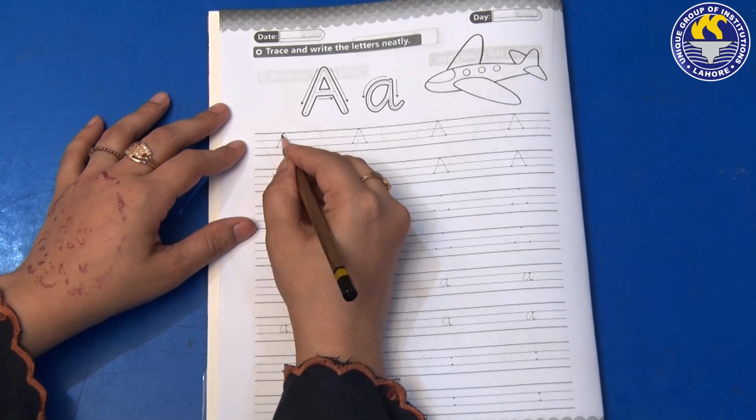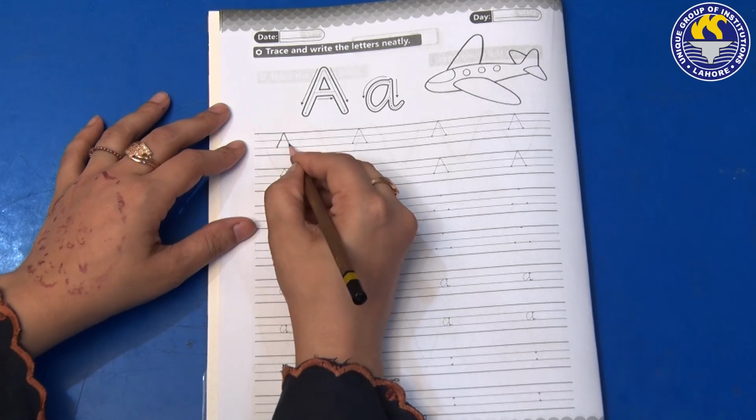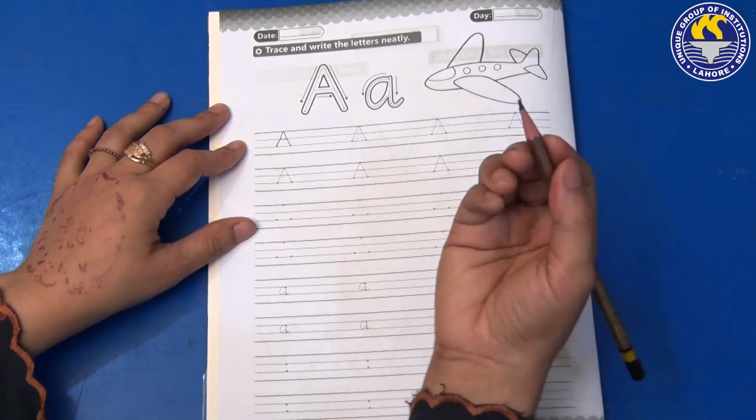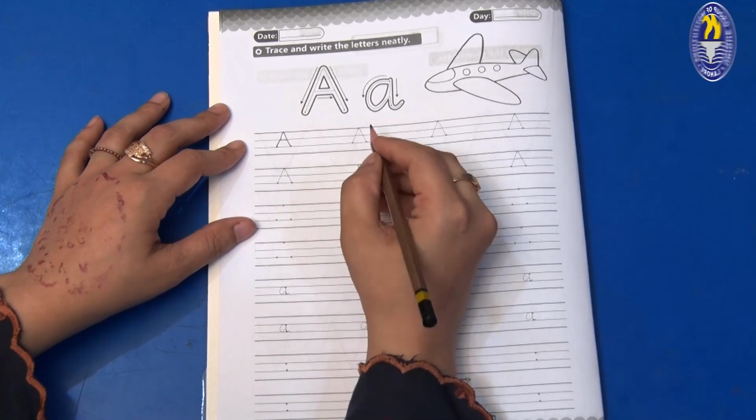Start from this dot, make 1 slant line like this, another slant line and small slipping line. This is how you will trace letter A.